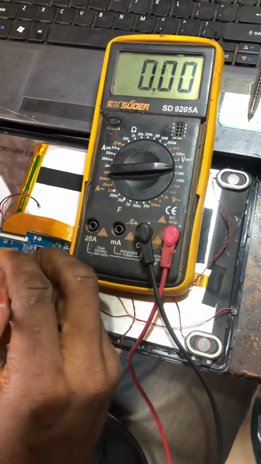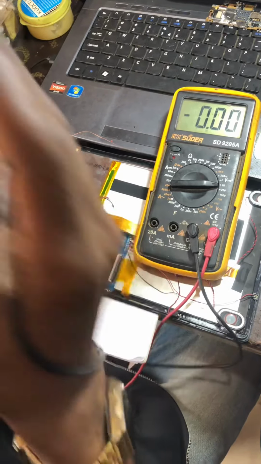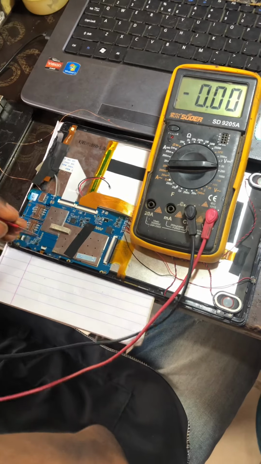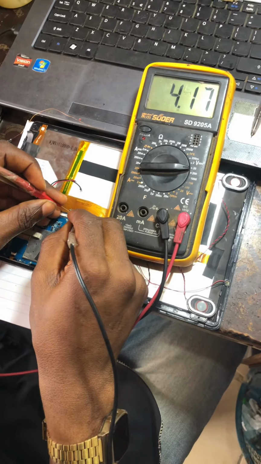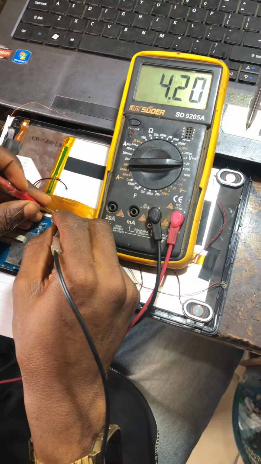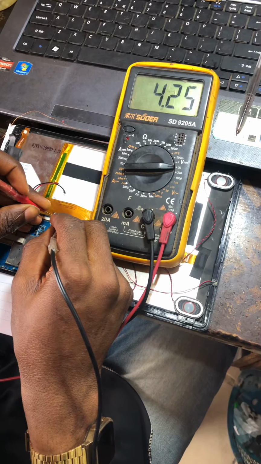So we'll be setting our testimeter on 20 volts. That is DC mode. You can see we have 4.20 volts.